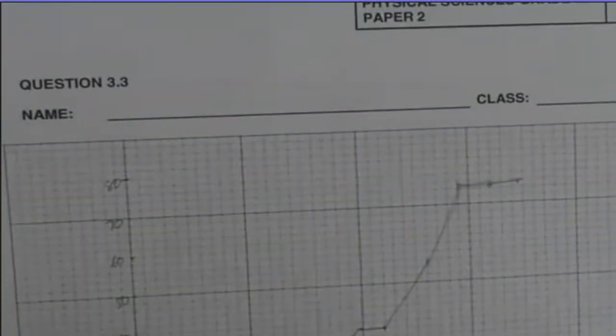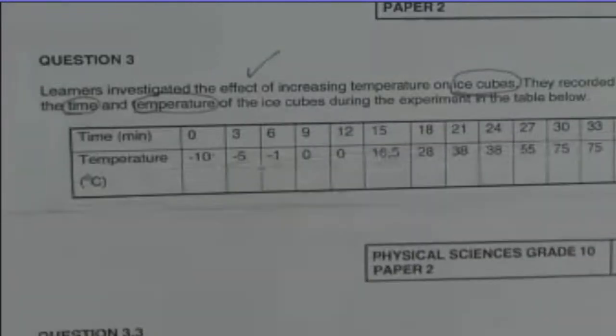So meaning here, I'm going to have time in minutes. So on y-axis, I'm going to have temperature in degrees Celsius.